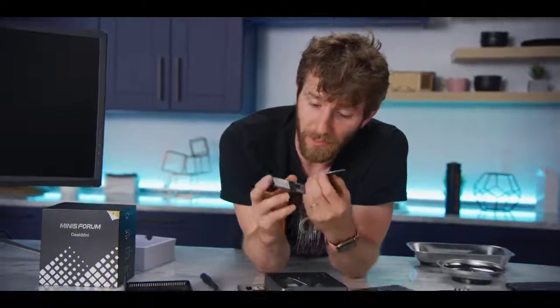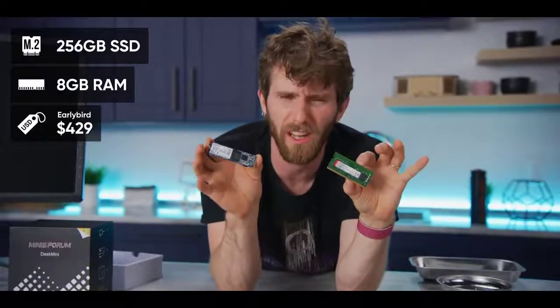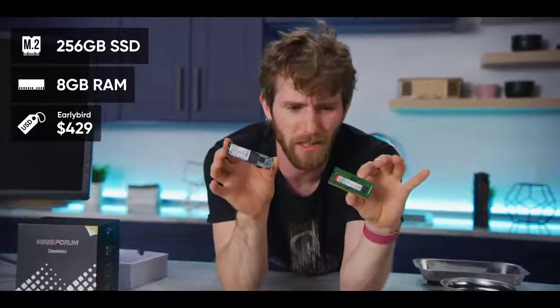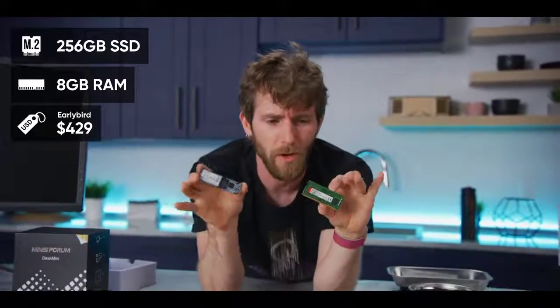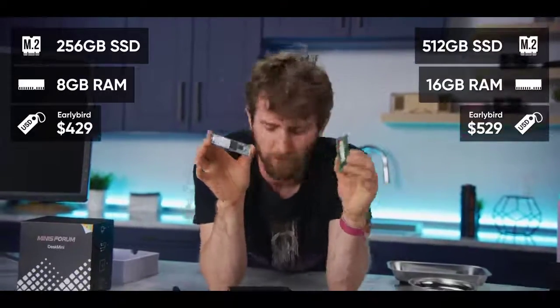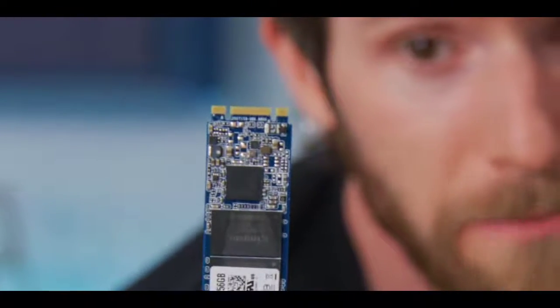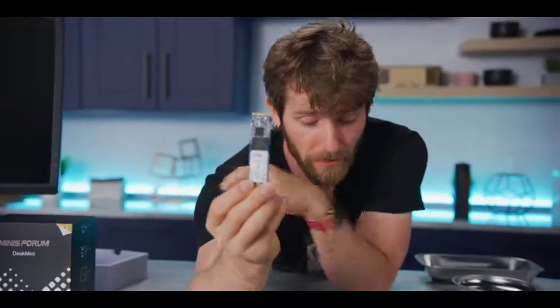Let's give you the rundown here. It's available in 2 configurations with 256 gigs of storage and 8 gigs of RAM for $429. That's early bird pricing though, so we have no idea how that's gonna shake out to regular pricing, or double that for, I think it's, $529. Now we do have some concerns. This is a SATA drive, so it's M.2, but you can tell by the keying that that's a SATA M.2, not an NVMe drive. They have gotten that feedback though, and apparently the newer ones are gonna be NVMe.